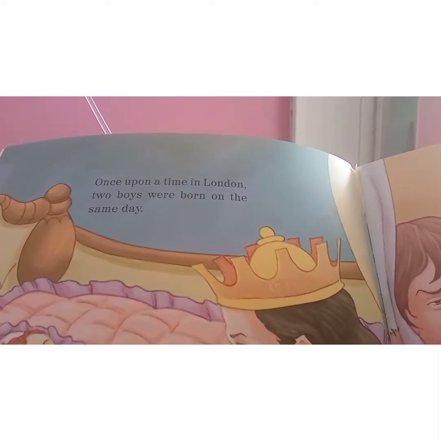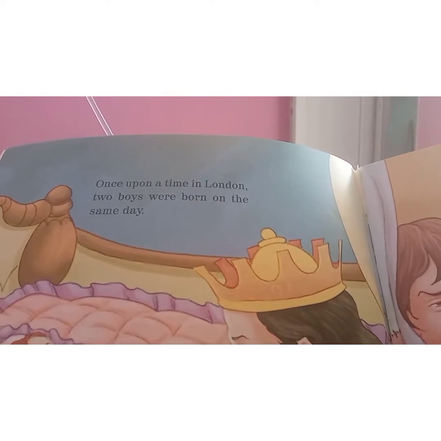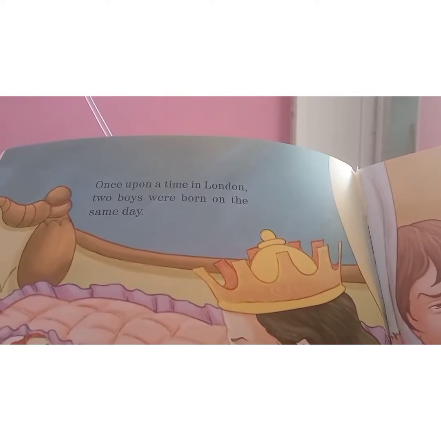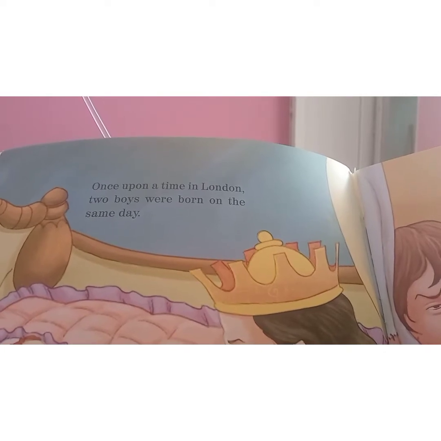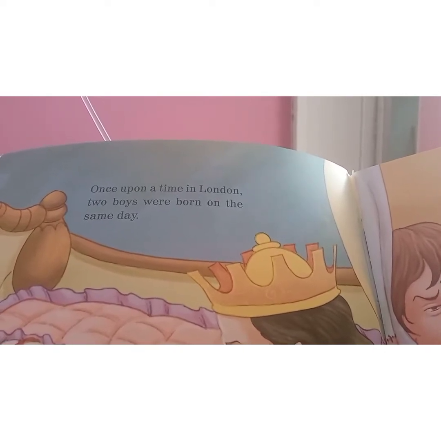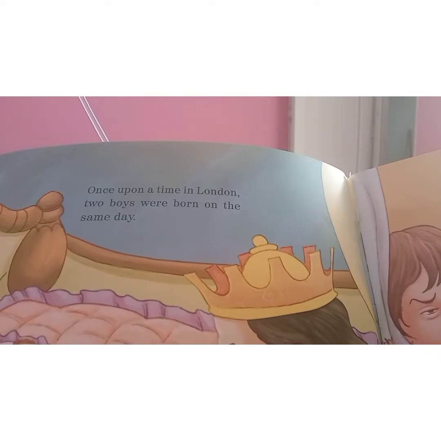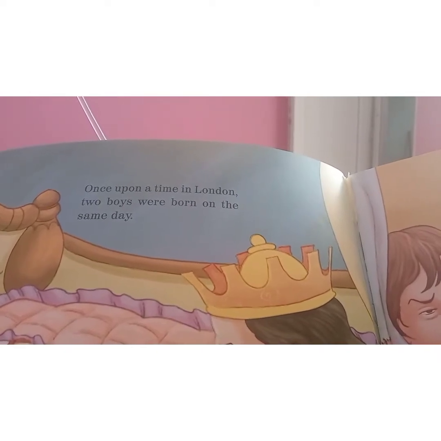So we have rules to follow. The rules that we are going to follow: first, we read to get the pronunciation, the way of pronouncing the words.